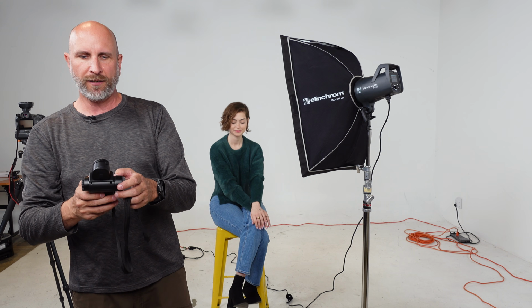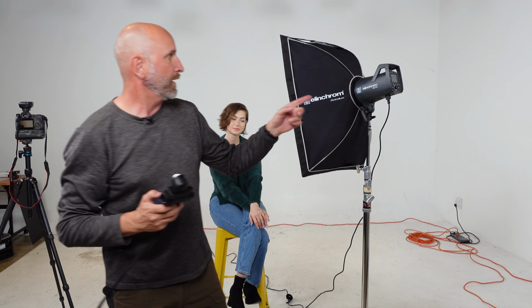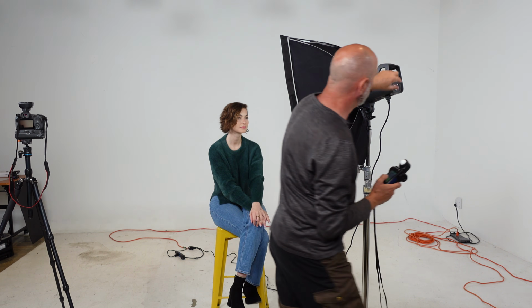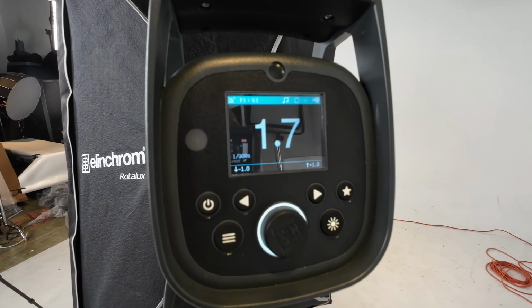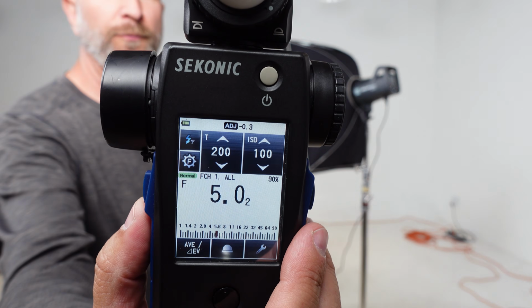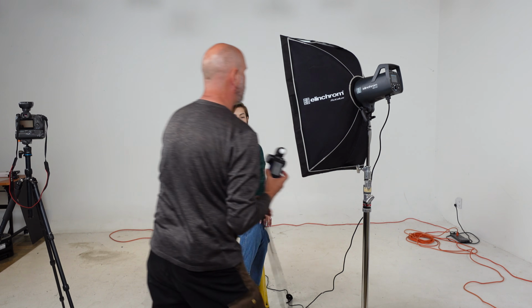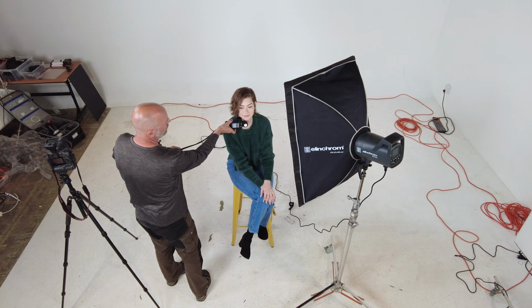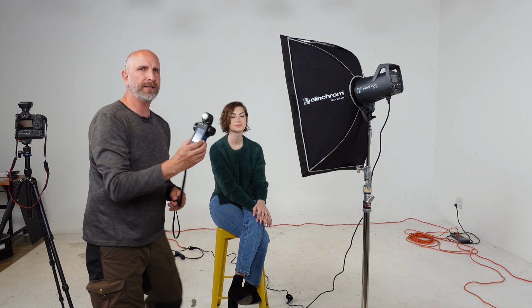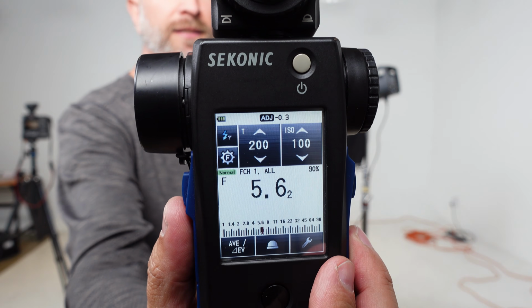So what I can do here is I can go over here if I want 5.6, and I'll lower the light. So I'll lower the value of this light. So that is going to be lowered. And then when I meter this, now it's telling me I have a value of f5.0. It's not quite what I want it to be. I'll raise this value a little bit and I'll meter that light. And now it's saying 5.6.